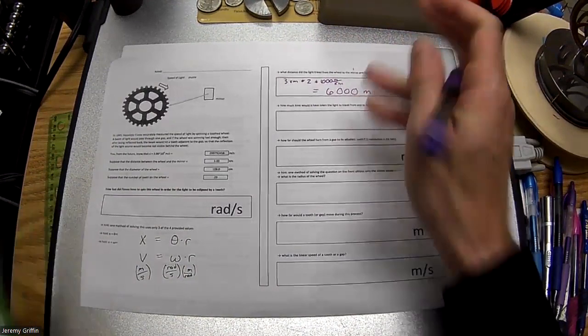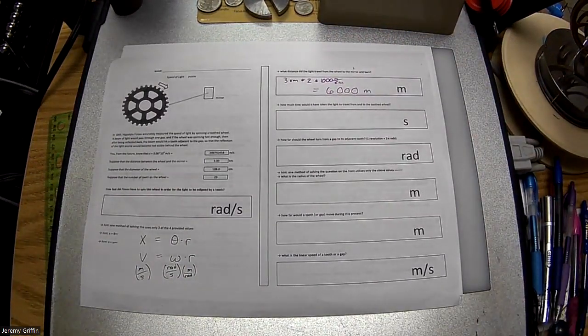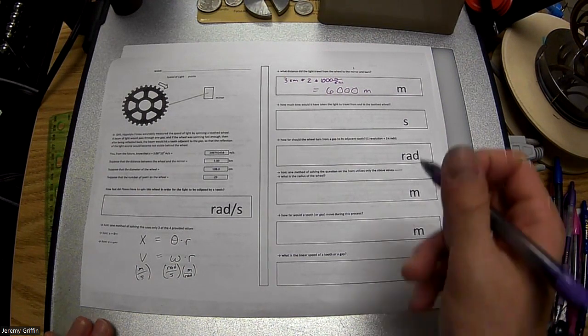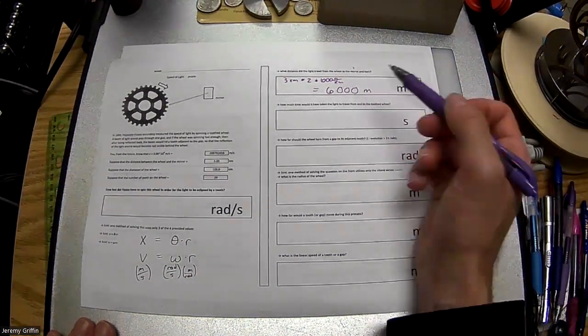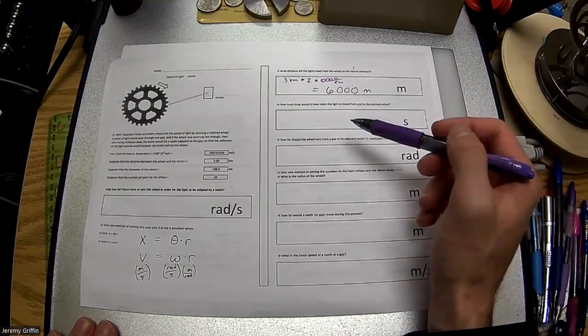Again, all our values are different, so you probably don't have 6,000 in that box, but I bet you have a number that's the same order of magnitude. Maybe you have 3,000 or 4,000 or 5,000 or 8,000 or 7,000, something.